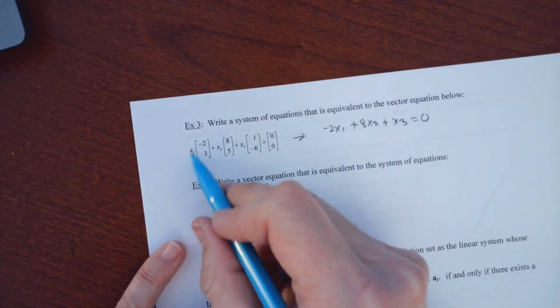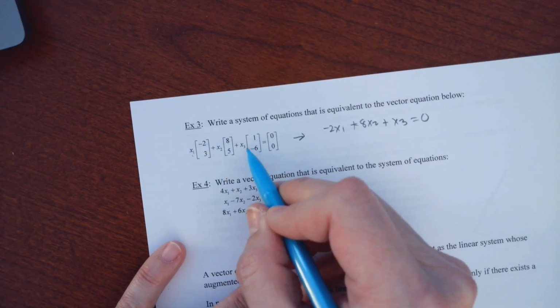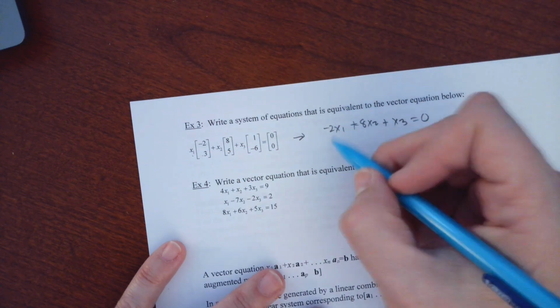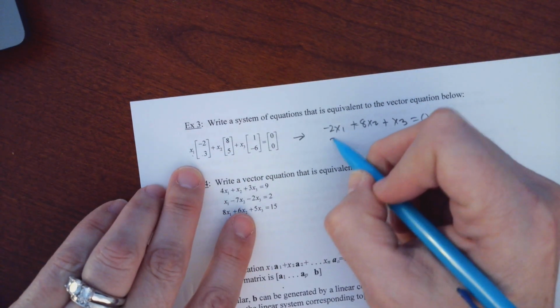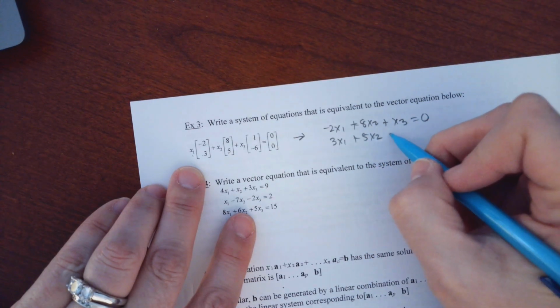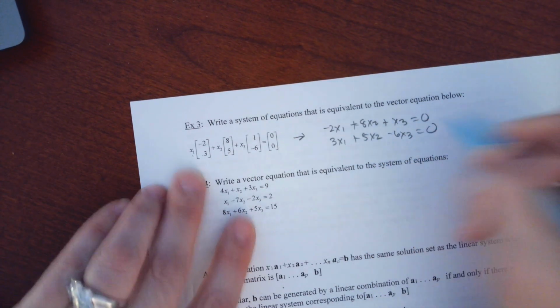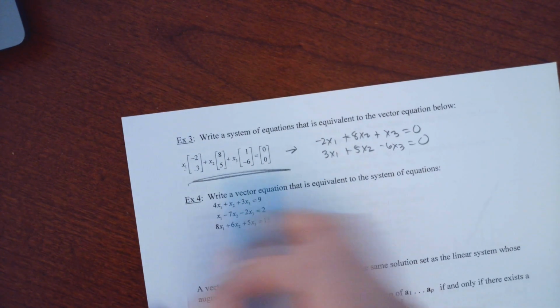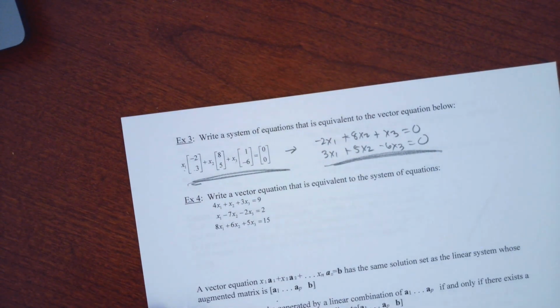So that's the equation that came from the top times all my variables here. And then the bottom one, I have 3x1 plus 5x2 minus 6x3 equals 0. So this is just the vector form of that system of equations.